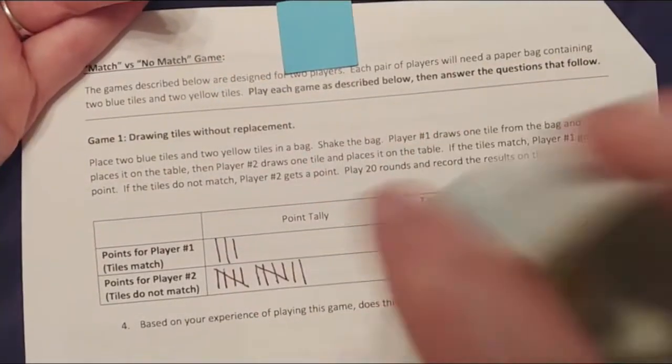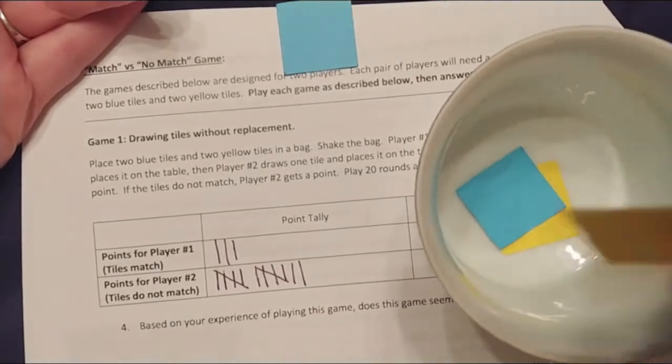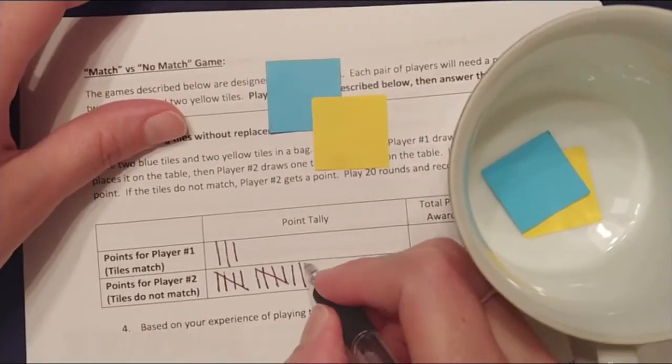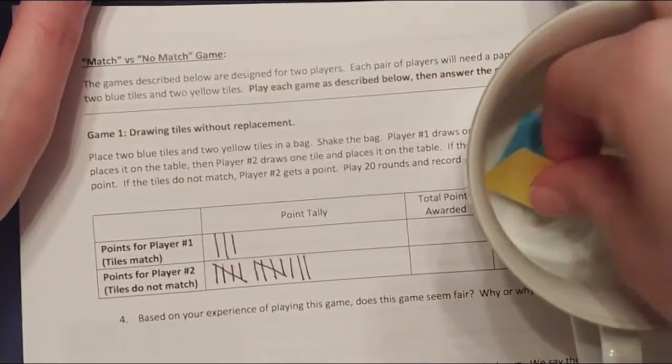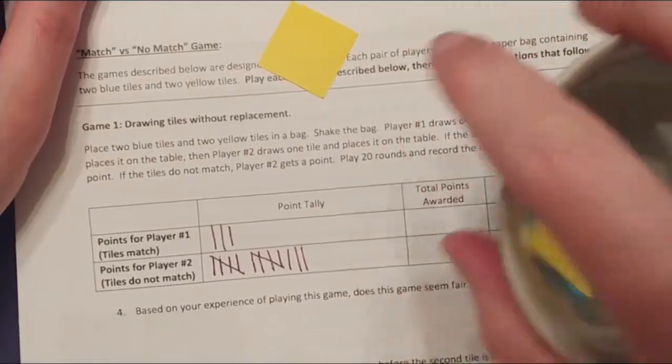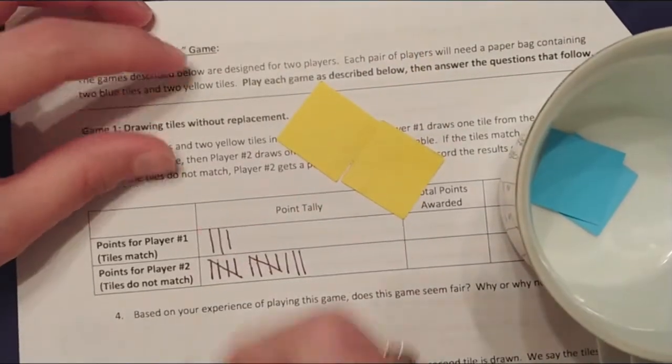Let's do blue and yellow. They don't match. Yellow and yellow. All right, so those match.